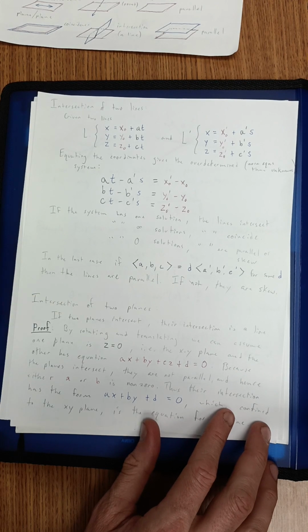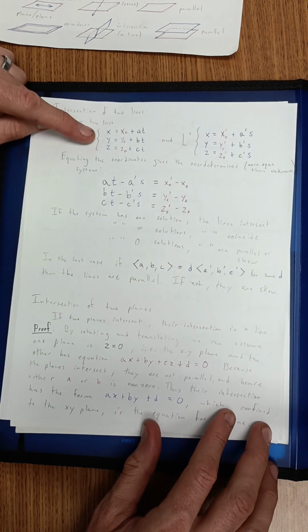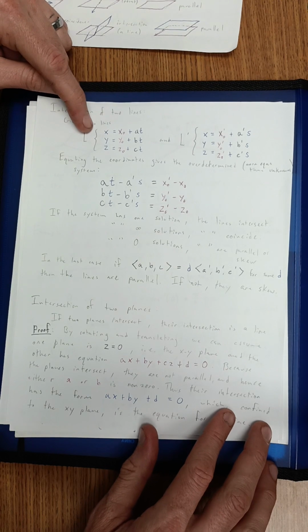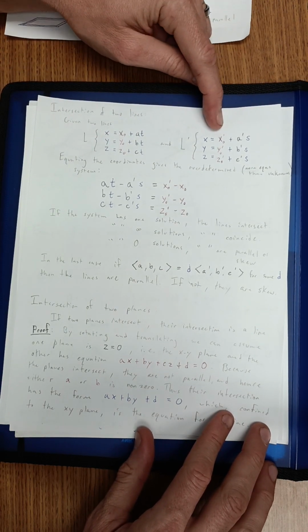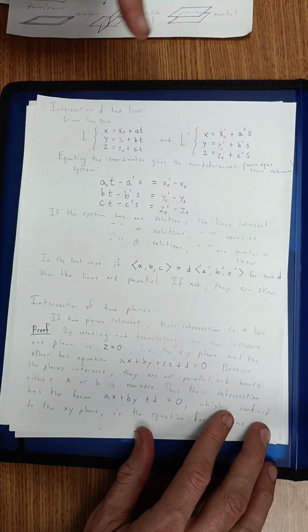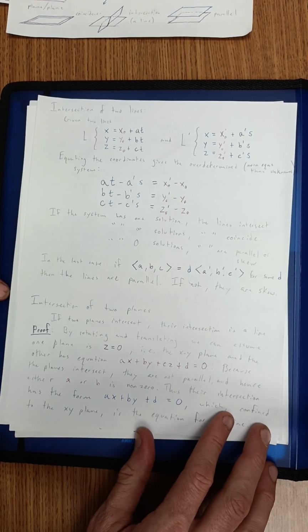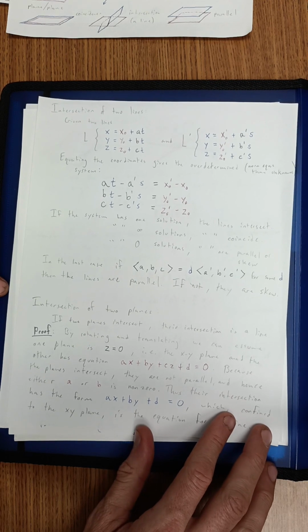On the other hand, they might have infinitely many solutions. These might be the same line after all, just with slightly different words, a different starting point, a different parameter, but maybe A, B, and C were actually the same the whole way, right? And they could have no solutions if they're either parallel or skew.